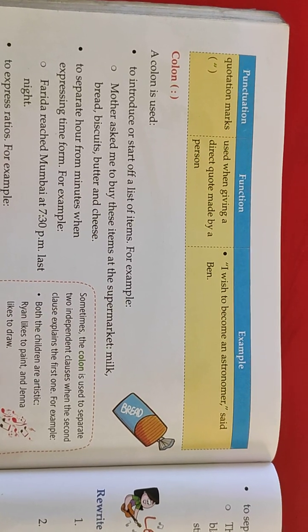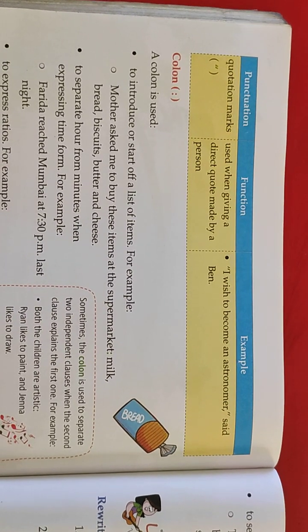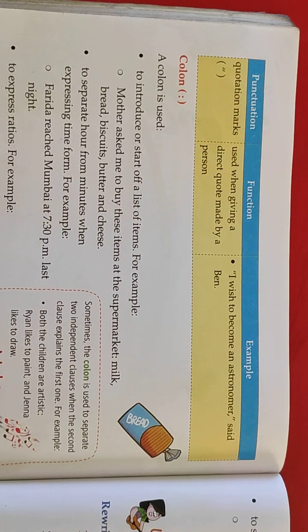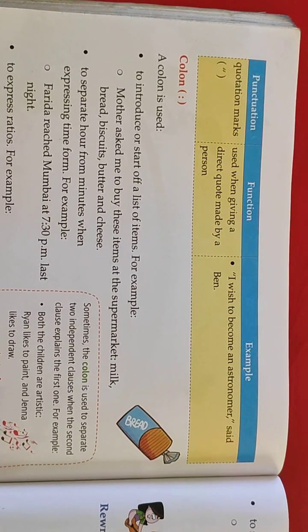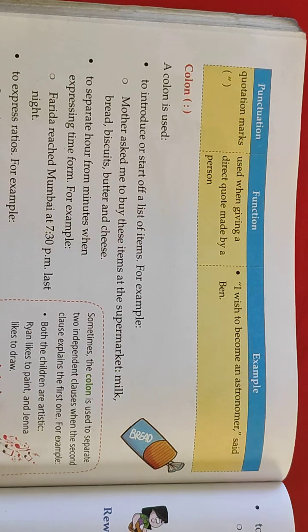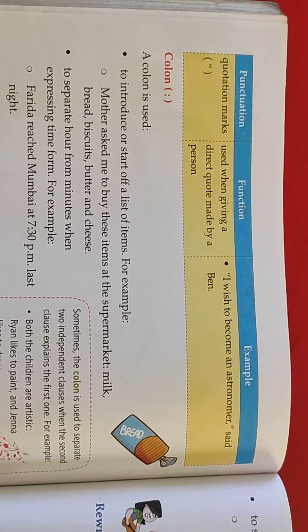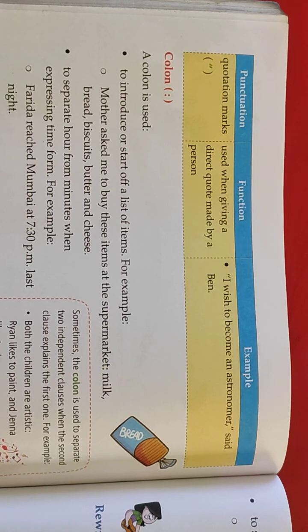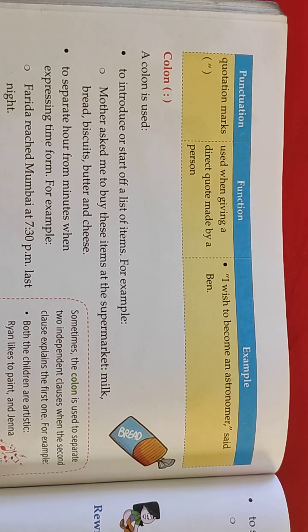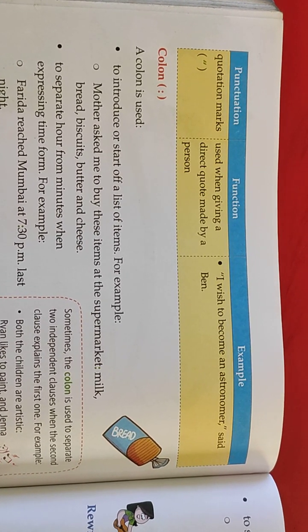And the next one is quotation marks. See, quotation marks are used for showing the actual words of the speaker, or we can say to show the actual direct quote made by a person. For example, "I wish to become an astronomer," said Ben. So we have quoted the sentence of Ben directly.